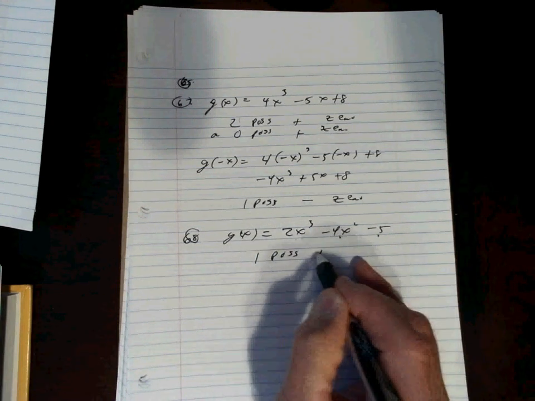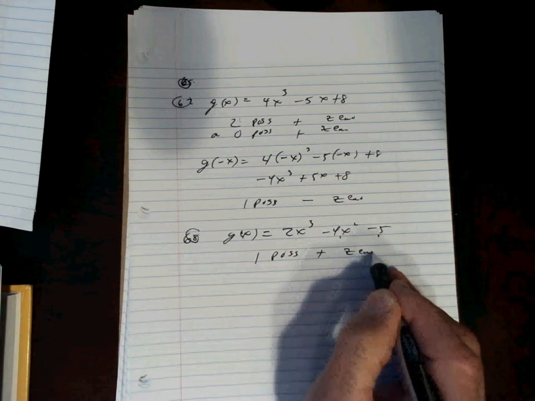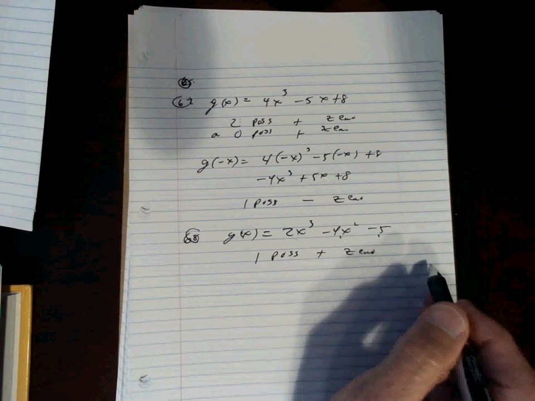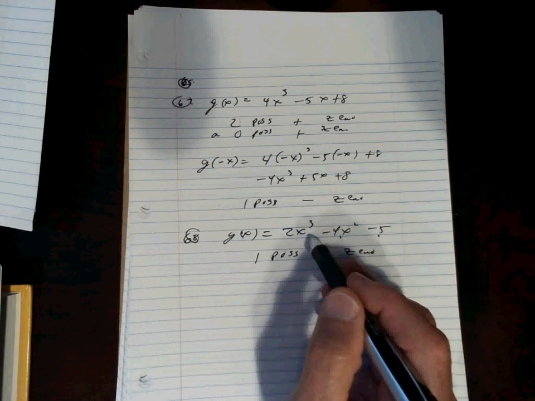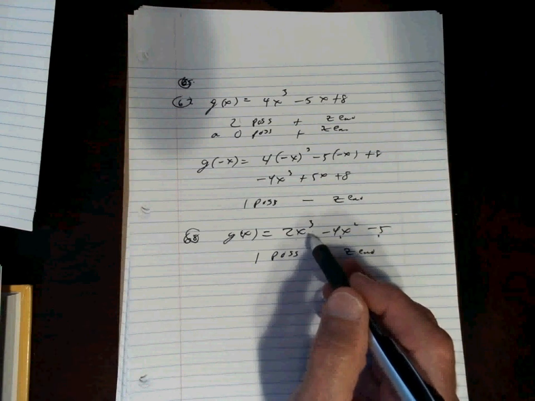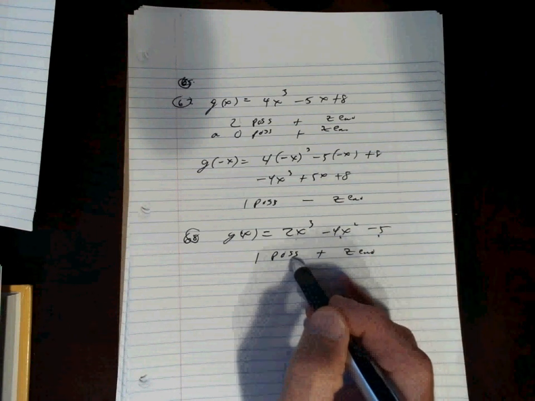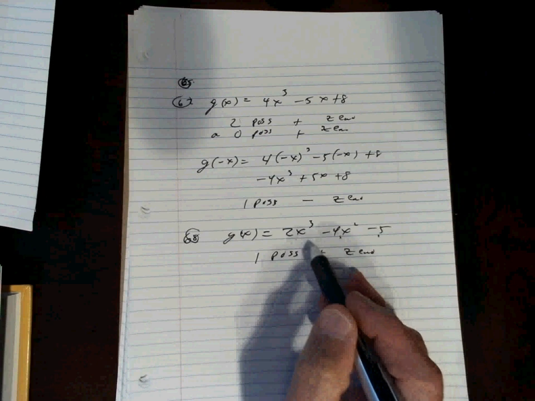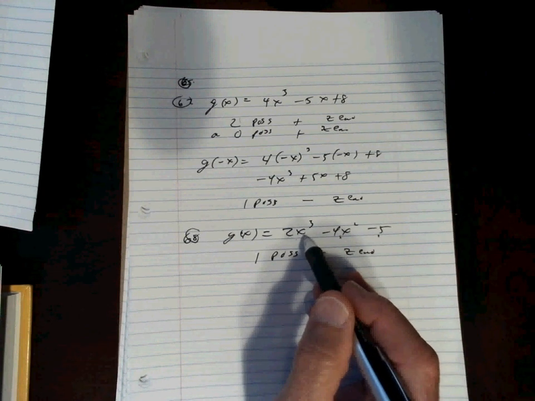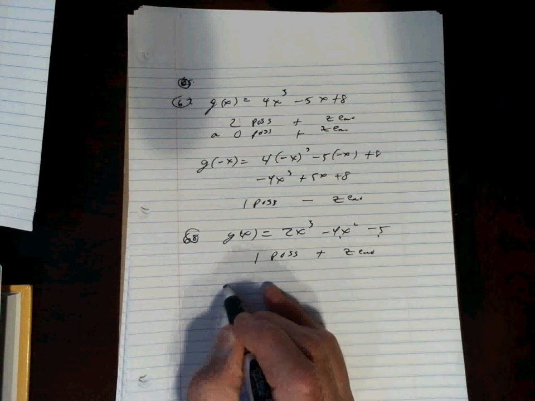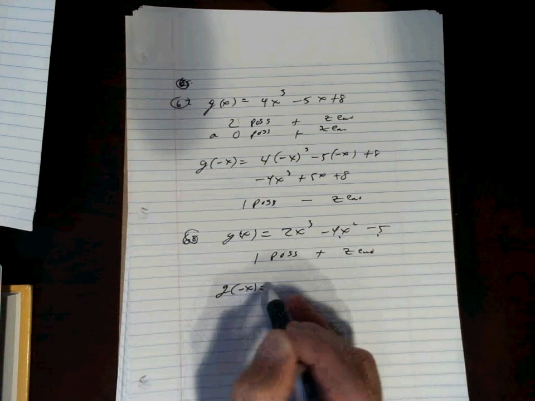So there can only be one possible positive zero. Now my prediction, for the fact that this is a third degree polynomial, is that at most it can have 3. So if there's only one possible positive zero, that means there could be 2 possible negative zeros. So let's see if this confirms.